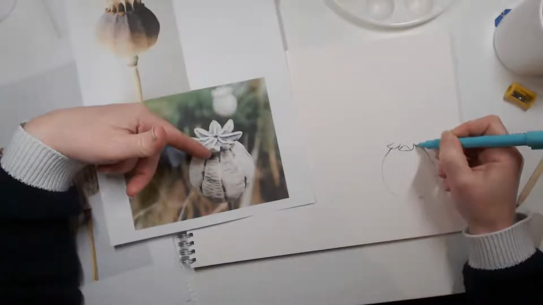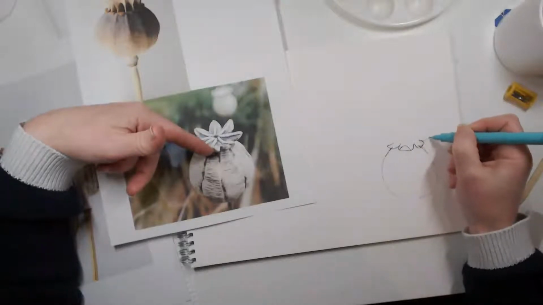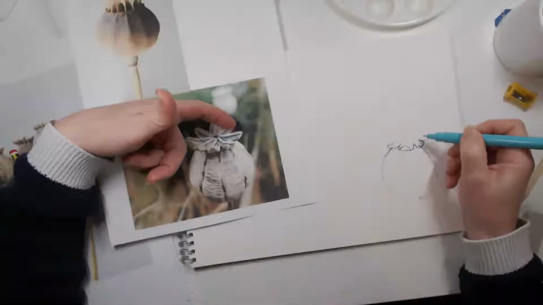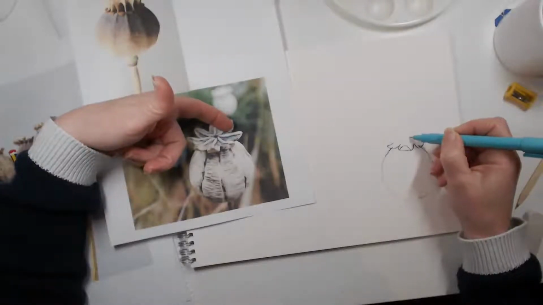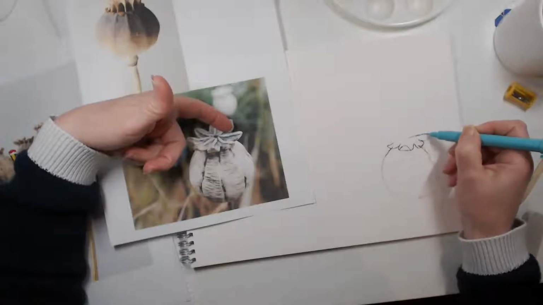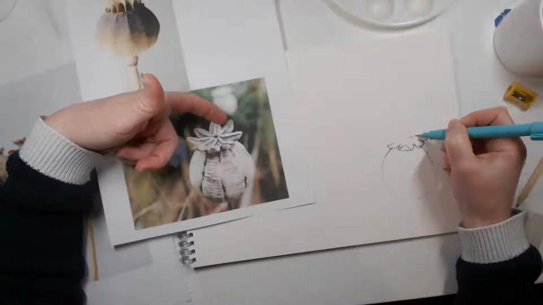And that's sort of coming out. So I'm just using my other hand, if you notice here, just to guide me loosely as to where things should go.